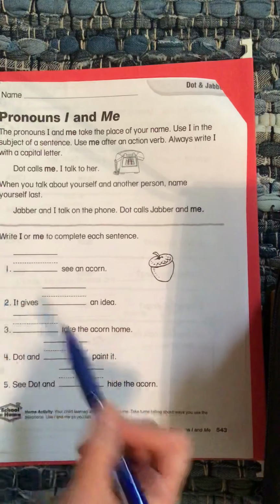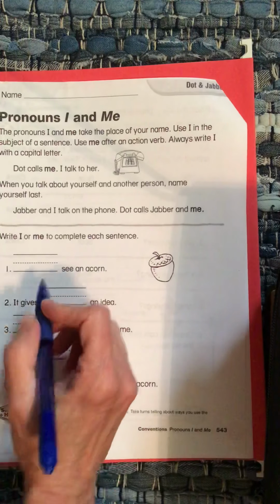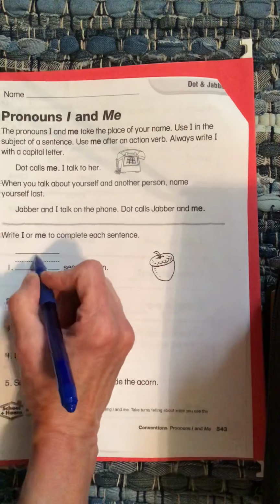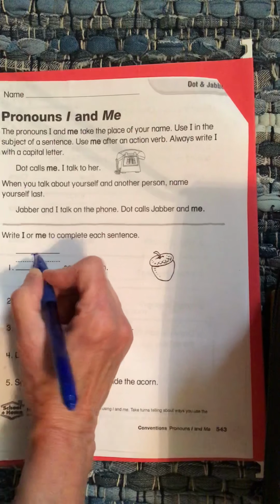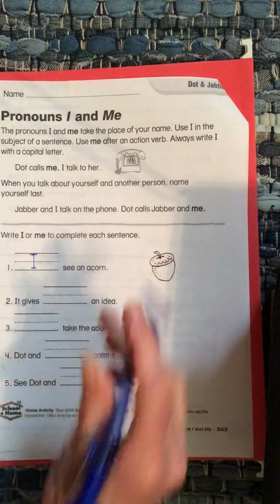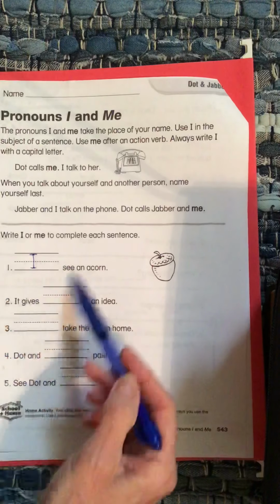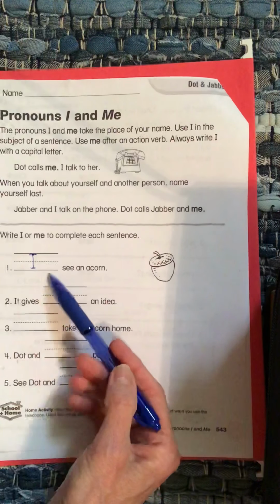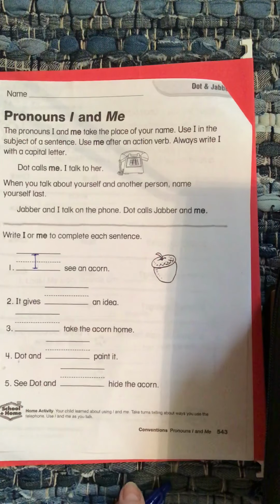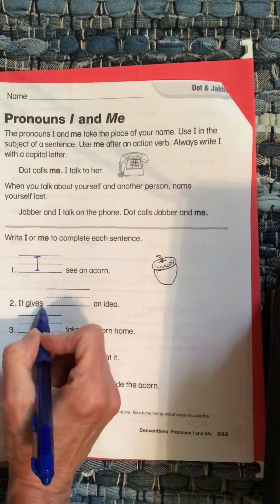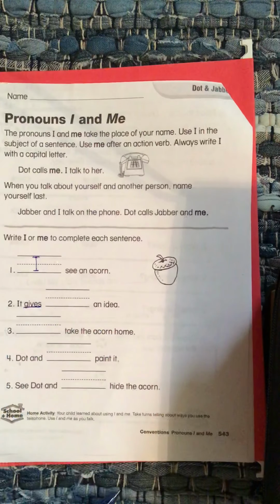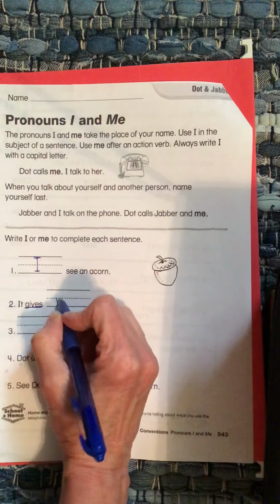If it's at the beginning, it's going to be I. So I see an acorn. We practiced several of these on the flip chart. So remember, if it's taking the place of the subject of the sentence, it's I. If it comes after a verb, there's your verb gives, it's going to be me.